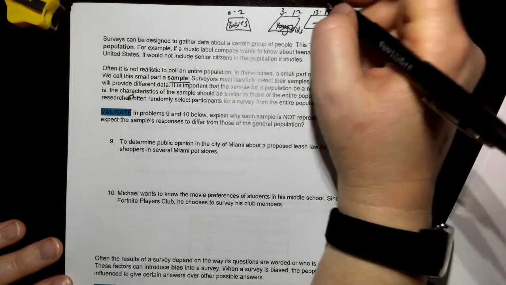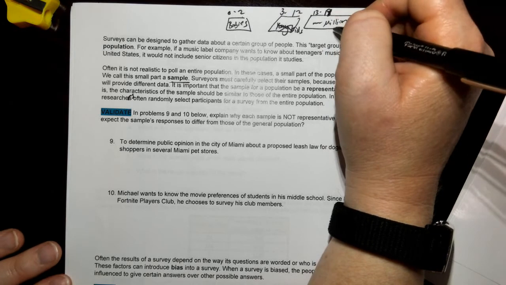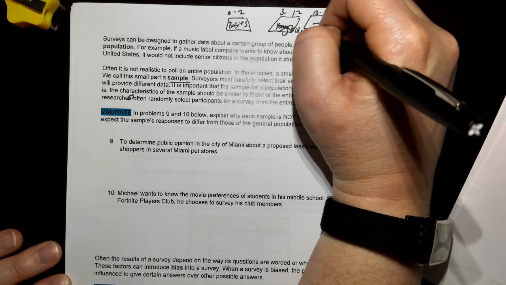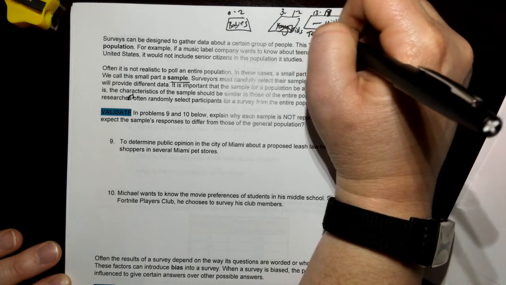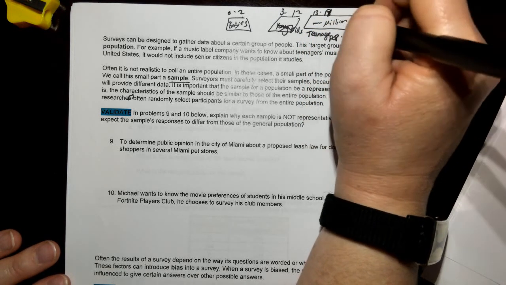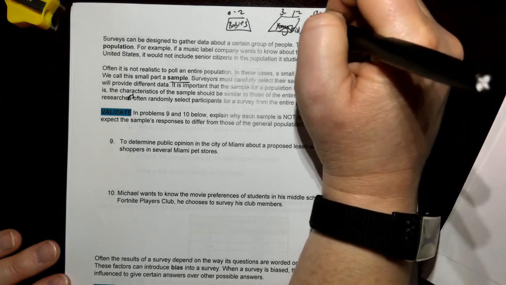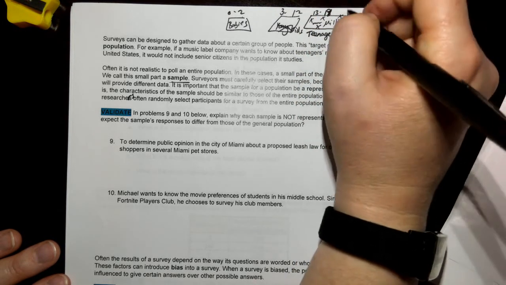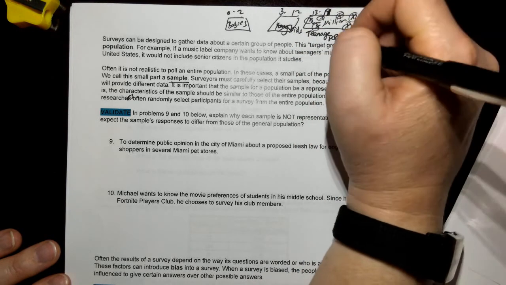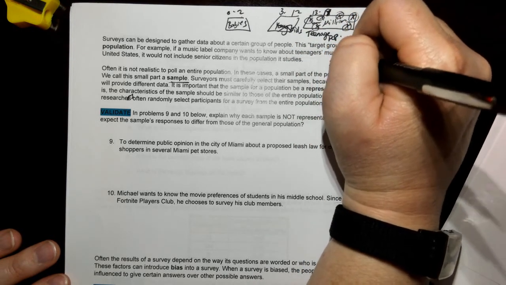So you can't go through all however many million teenagers, but that would be the teenage population. But you could say, I'm going to talk to this person, this person, this person, and if I can randomly pick some of those, then that would be my sample.